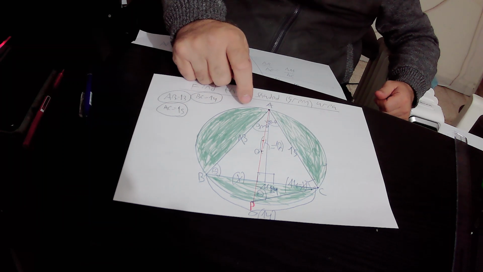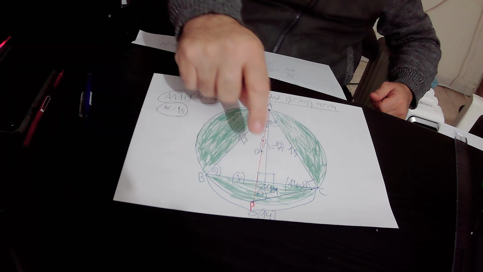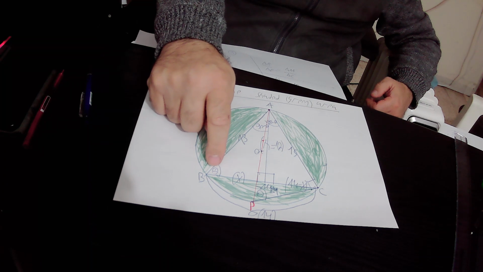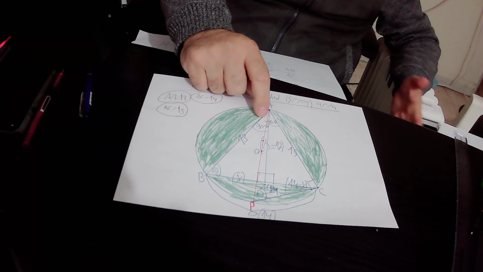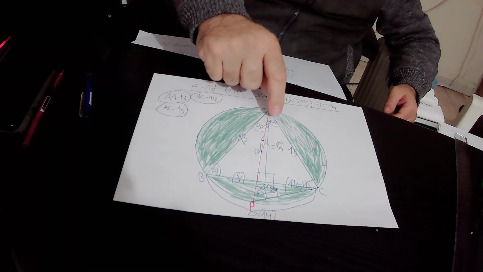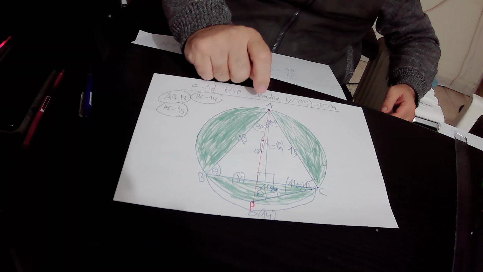Likewise, if we focus on the right triangle ABM, this angle equals theta, this angle equals 90 degrees, therefore the missing angle must equal 90 degrees minus theta, for exactly the same reason.